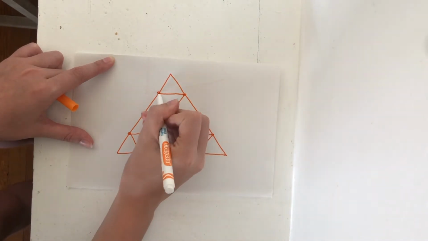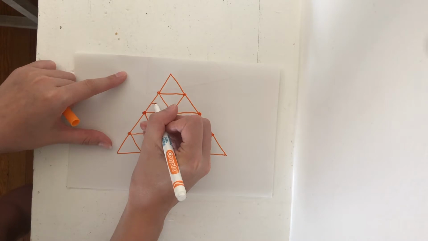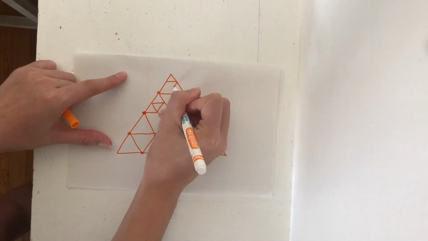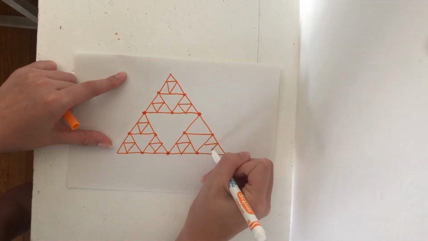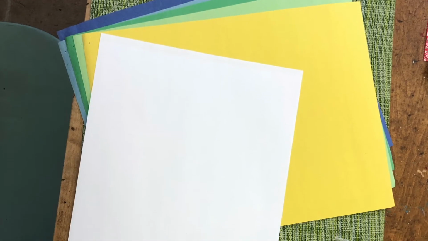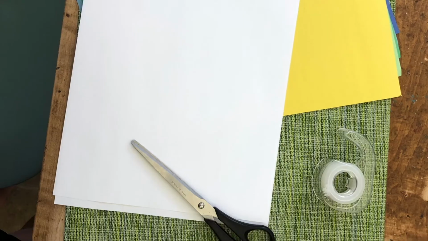If we keep doing this by hand, eventually it'll get too small for us to work with. But if we're using a computer, we could keep going forever. Today I want to show you how to make a cool pop-up card using Sierpinski's triangle. For this experiment, all you need is a piece of paper and some scissors.